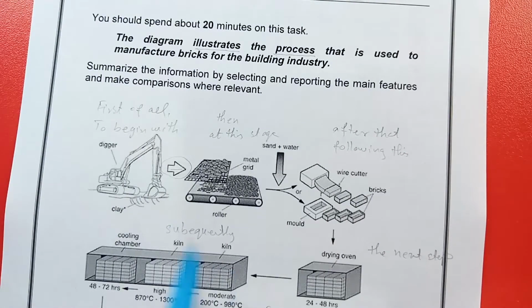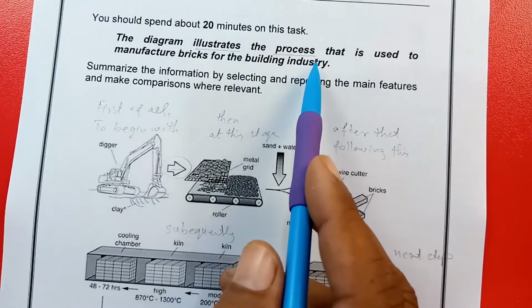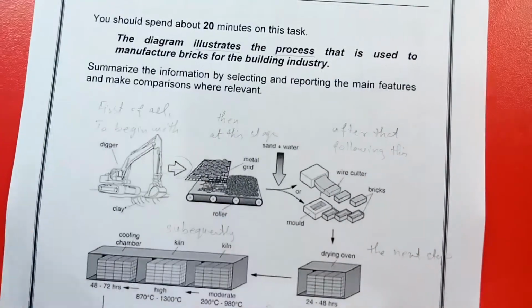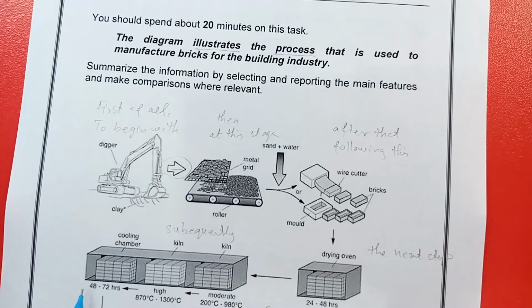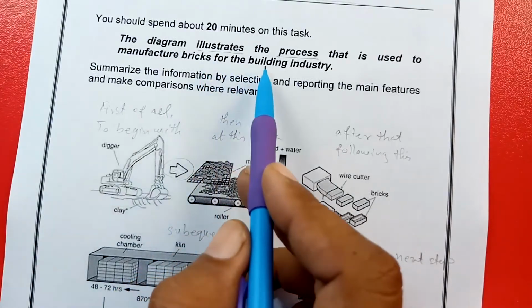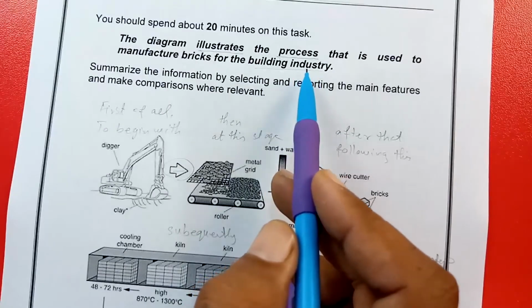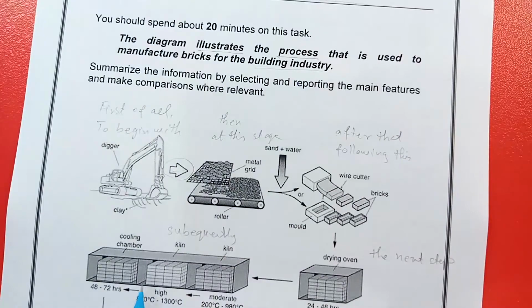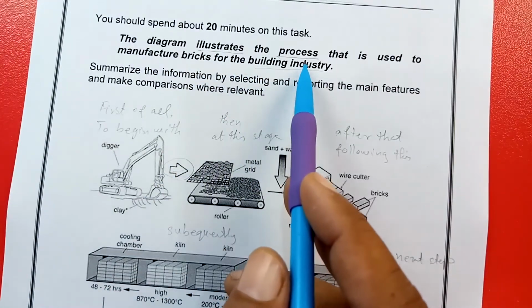Here you can write the words building industry. This is the way in which building bricks are being made for the building industry. Okay, this is how to rephrase the question.